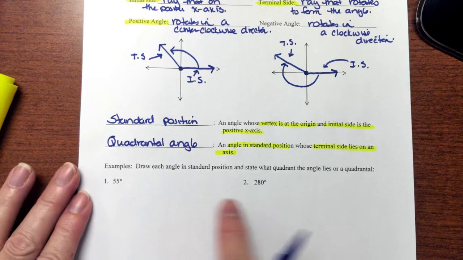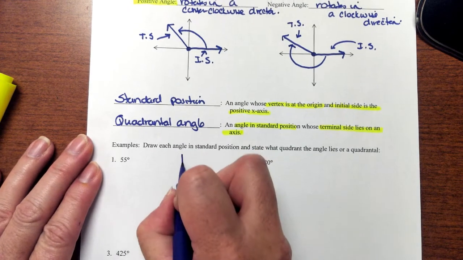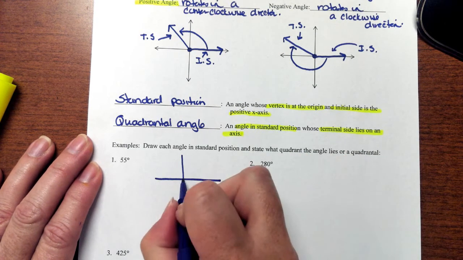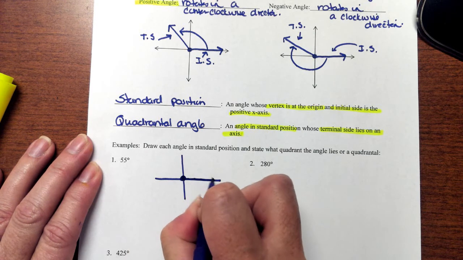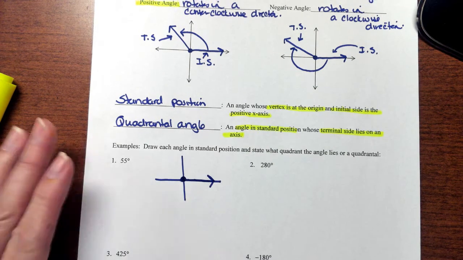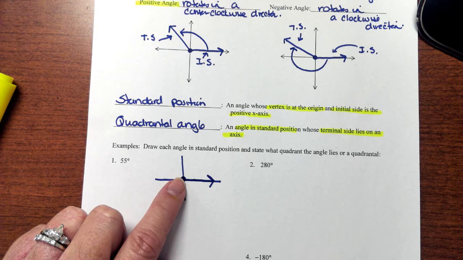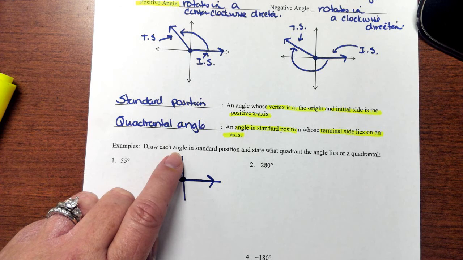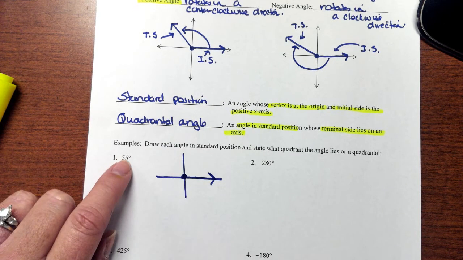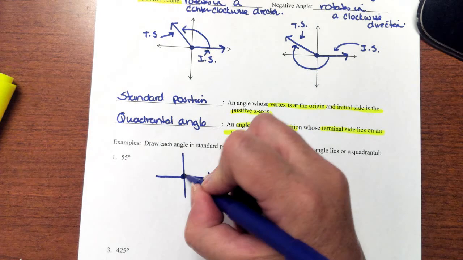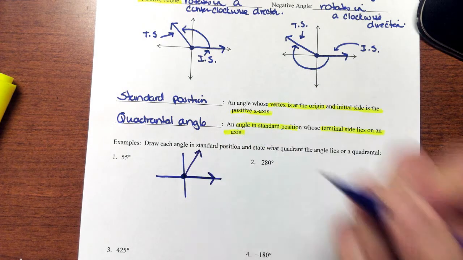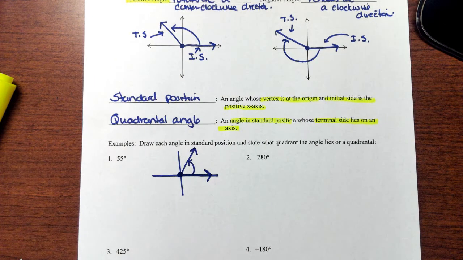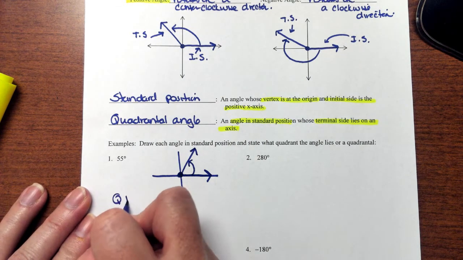So let's take a look at how we can sketch these angles. Let's sketch an angle of 55 degrees, and I want to state what quadrant the angle is in, or if it's quadrantal. My vertex is at the origin, there's my initial side. Any right angle, 90 degrees, is going to be where the axis is, so this is up here on the positive y-axis. That would measure 90 degrees. I know 55 degrees is a little bit more than 45 degrees, so I'm going to sketch my terminal side and show the direction. You can see that the terminal side is in quadrant 1.